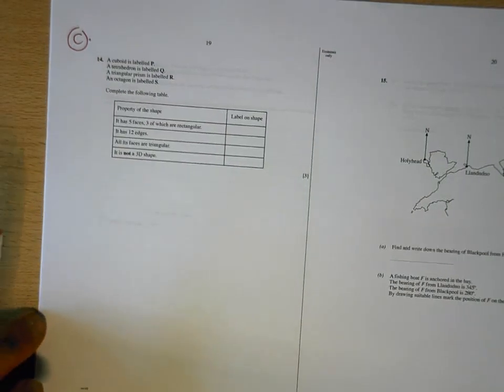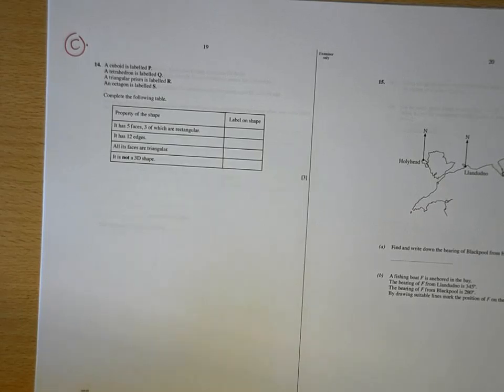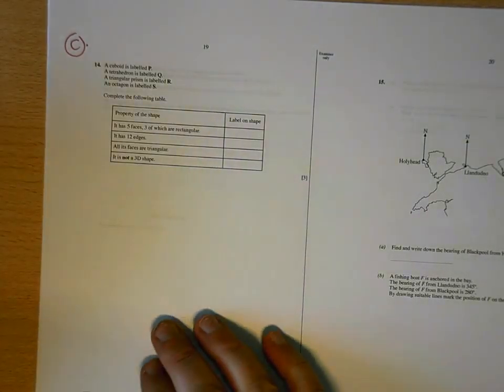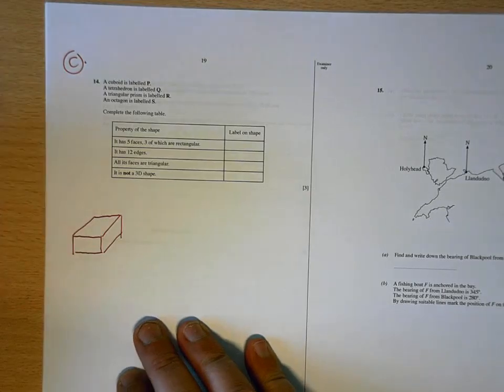Okay, so the C grade questions. First one. Shapes that you need to know. Cuboid. Well, we talked about a cuboid earlier. Cuboid is basically a rectangular shaped box, rectangular or with a square face like a Jaffa cake.